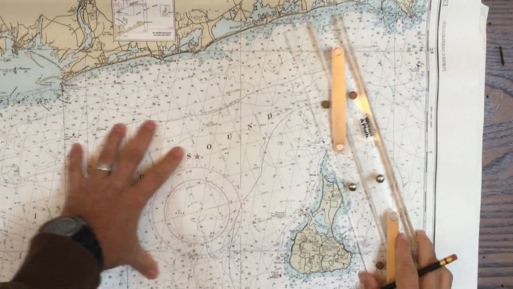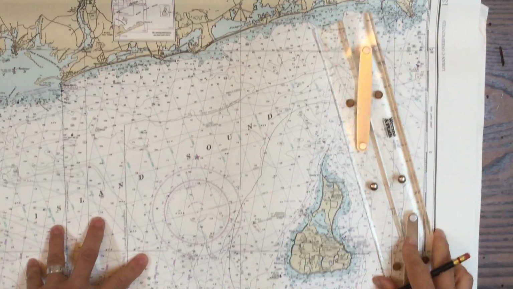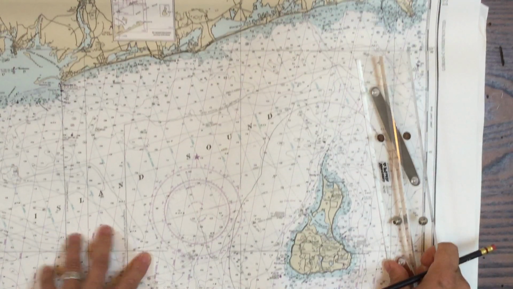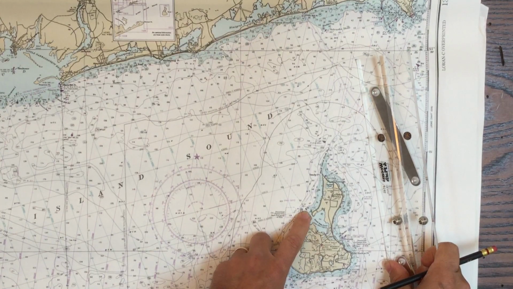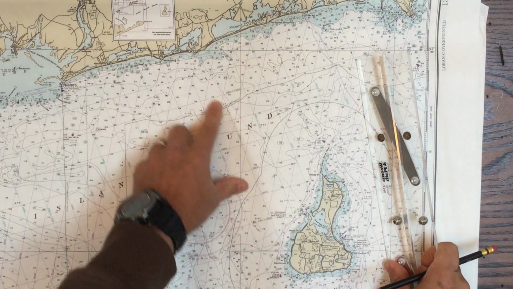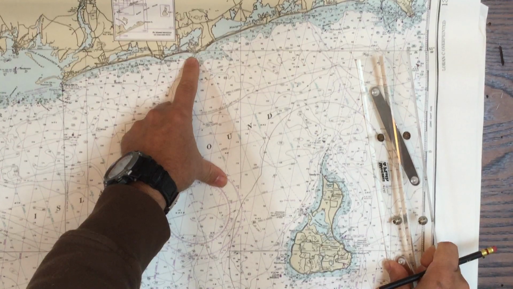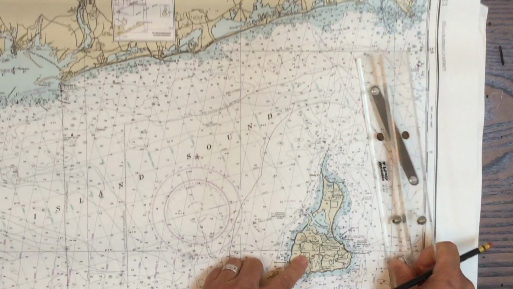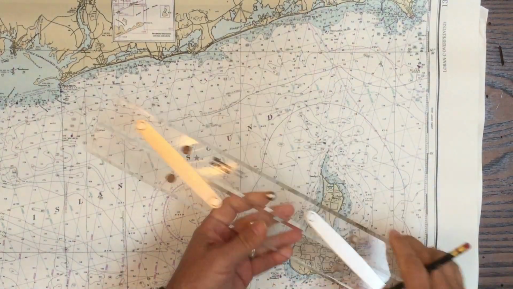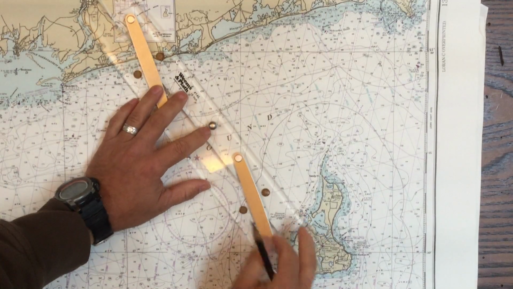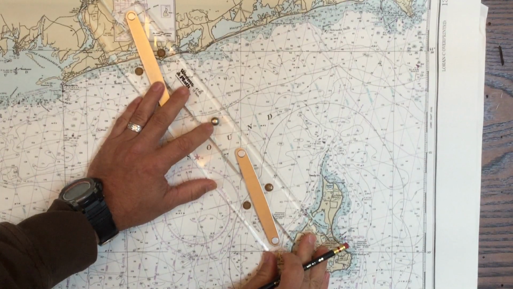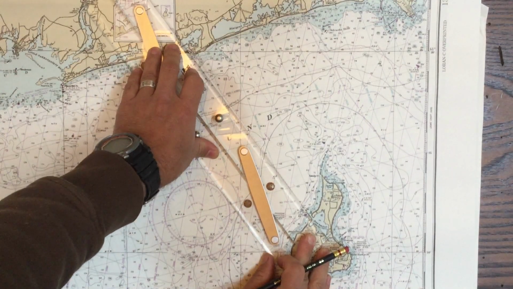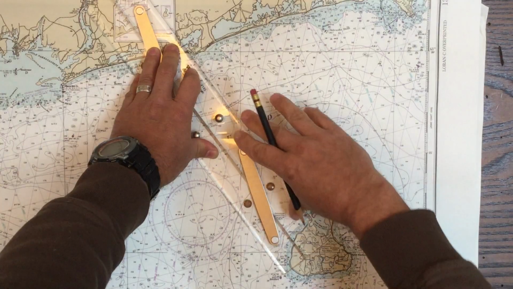Okay, here's a PSC problem, per ship's compass. The very first problem says determine the course to steer, PSC per ship's compass, from the entrance of Great Salt Pond, Block Island, to the entrance of Quachung Pond, which we plotted earlier. It's right there. Okay, so first step would be to determine the true course from the entrance of Great Salt Pond to the entrance of Quachung Pond.